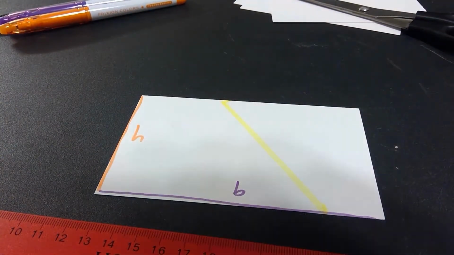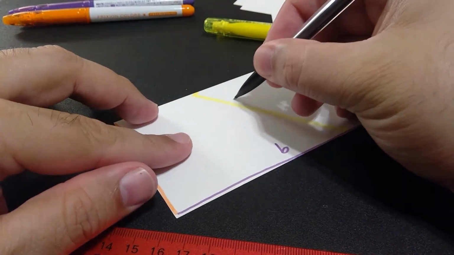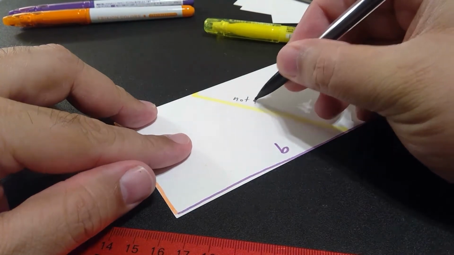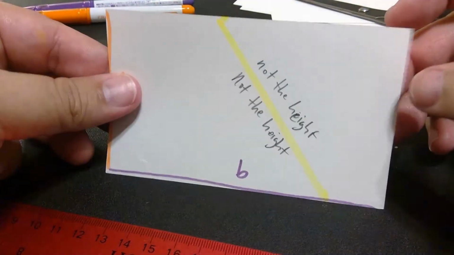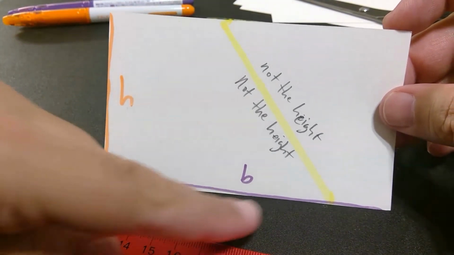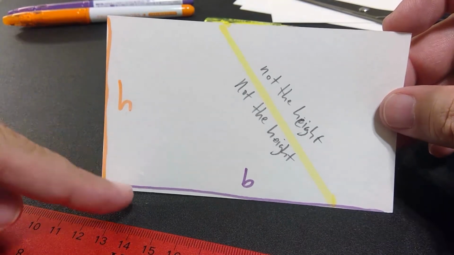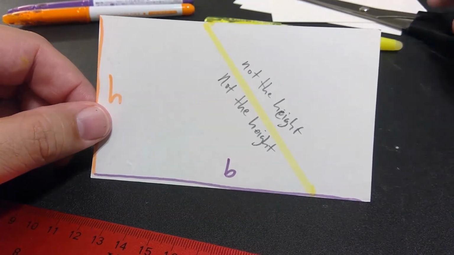I drew this line. Now it's important to remember that this line is not the height. My height is never going to be slanted. My height is going to be perpendicular to my base. So here's my height, here's my base. This line is not the height. Now what I'm going to do is cut it along this line.